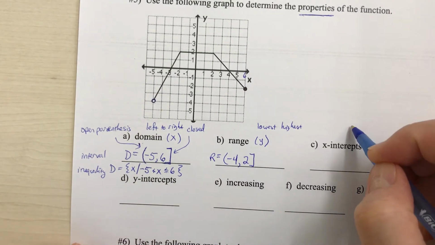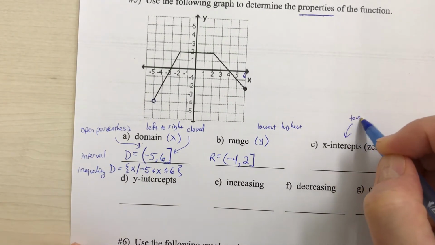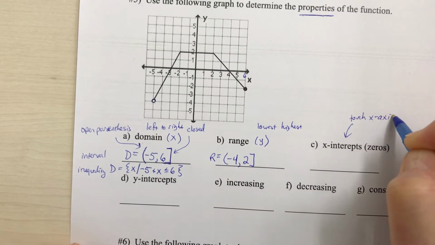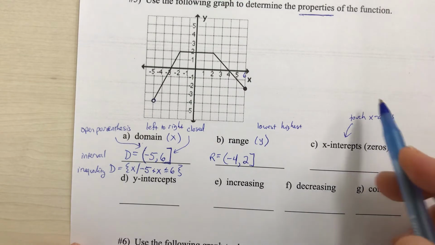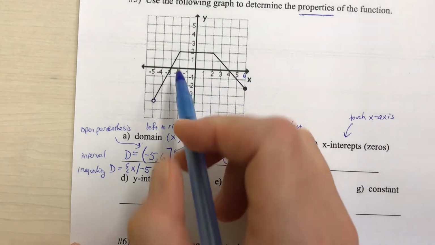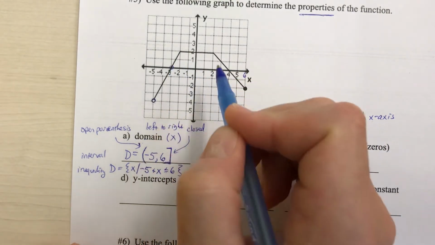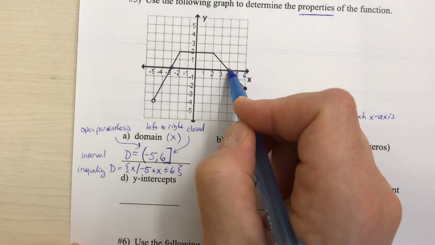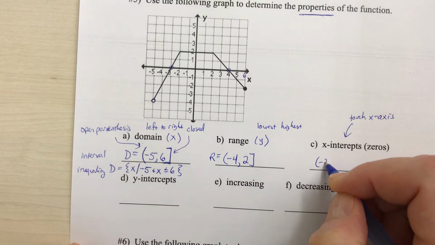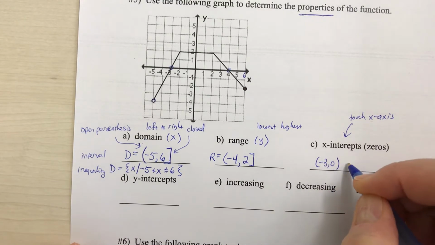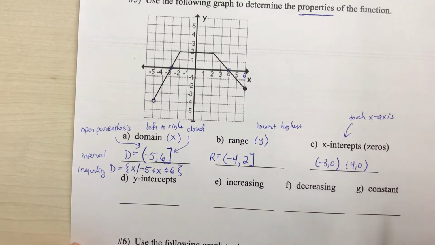X-intercepts, that's where we touch the x-axis. You'll also see those called zeros. So if we look at the x-axis, it looks like we touch here at -3 and here at +4. So the x-intercepts are at -3, 0 and +4, 0.